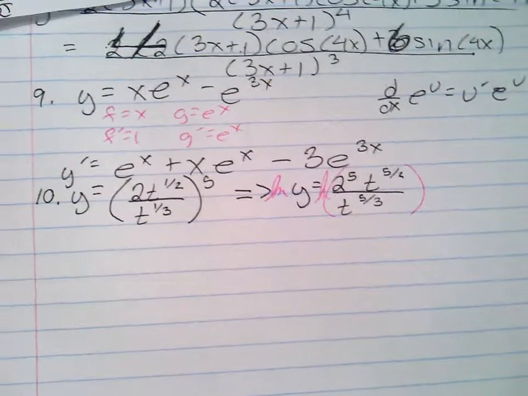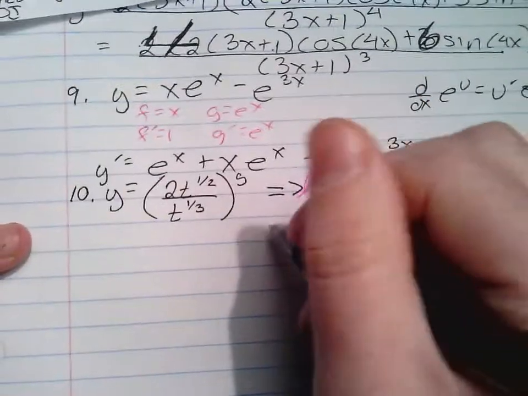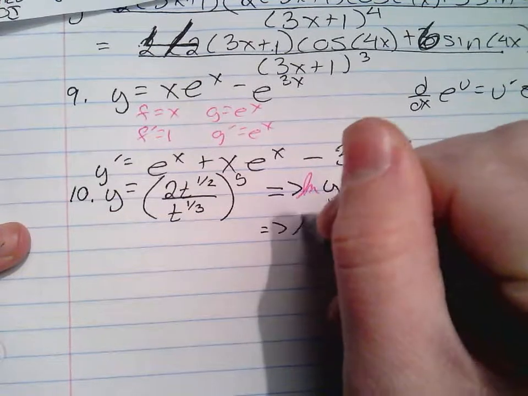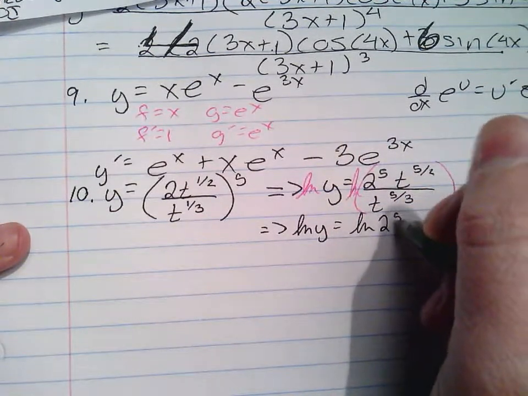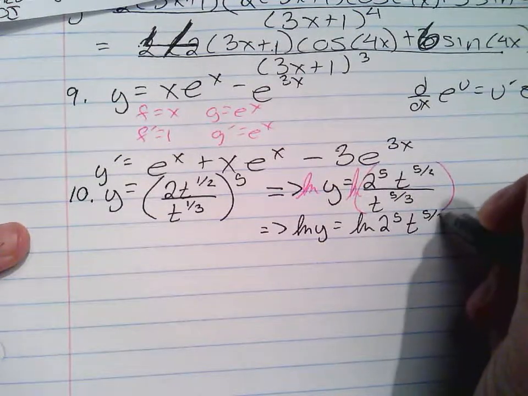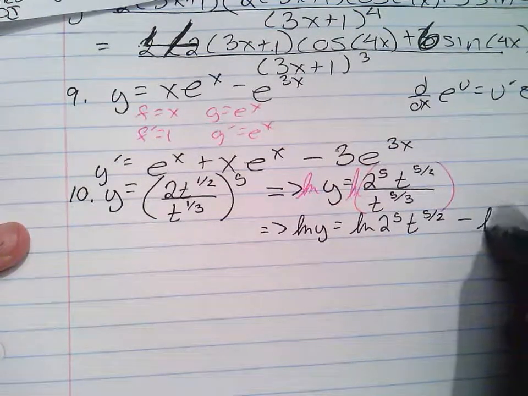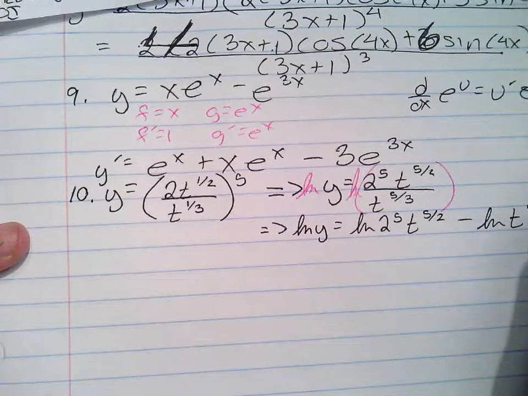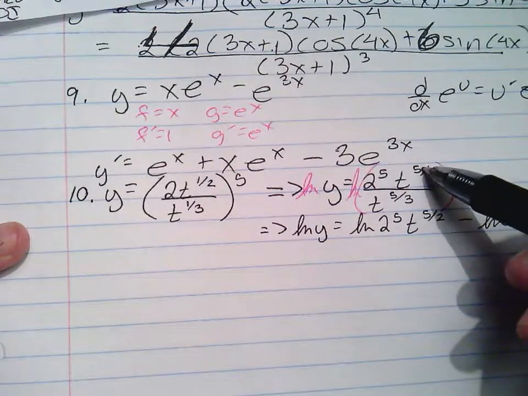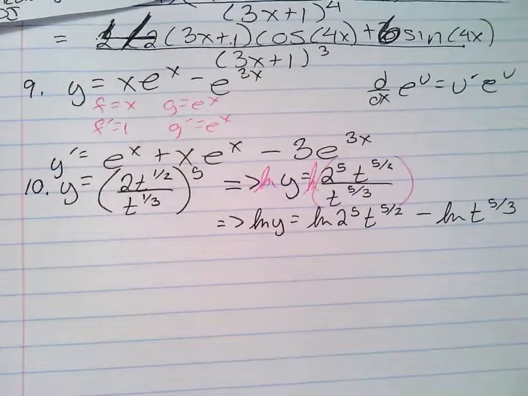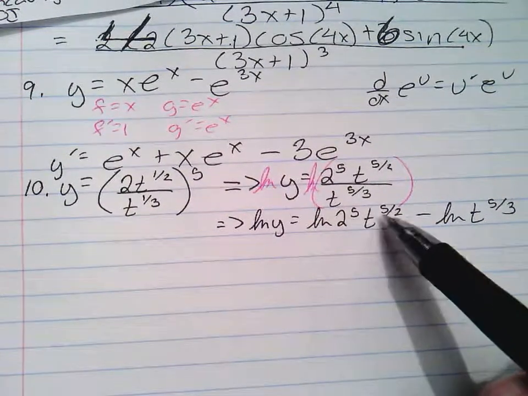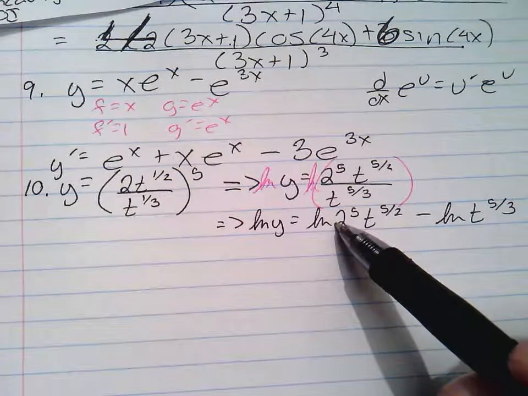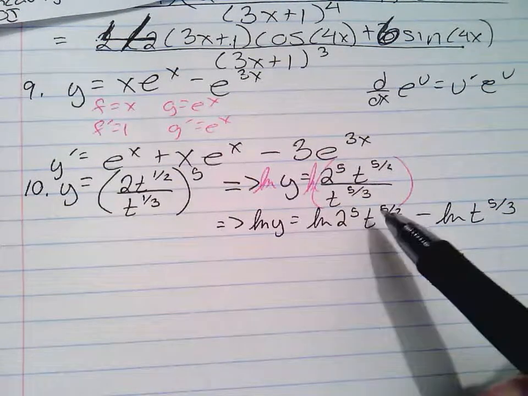Quotient rule first: ln of y equals ln of 2 to the 5th t to the 5/2 minus ln of t to the 5/3. So ln of this minus ln of that. Next, the product rule. You have 2 to the 5th times that. So product rule is going to be ln of this plus ln of that.